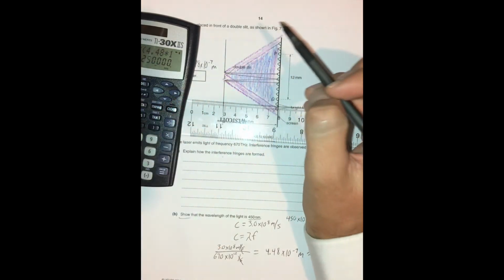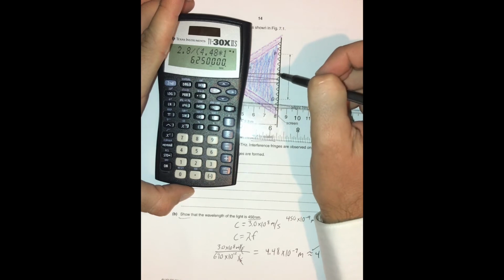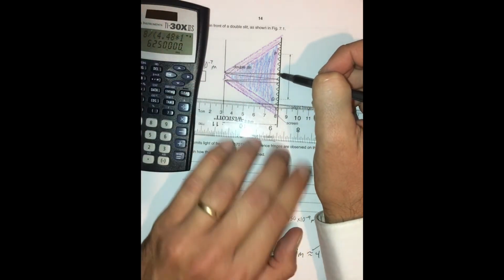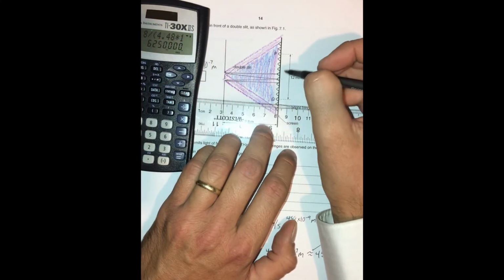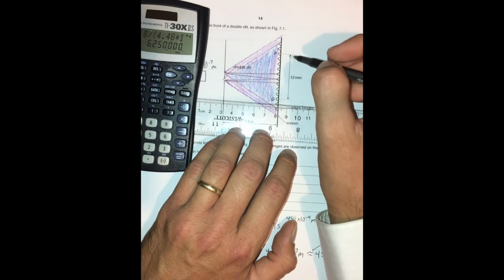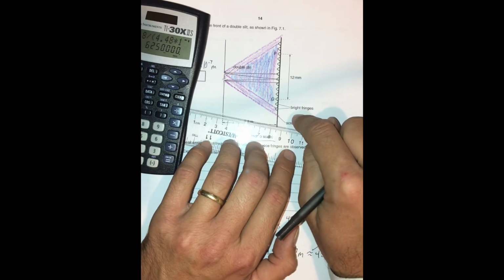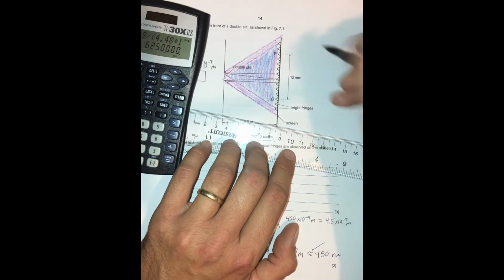It already traveled 6 million waves, and it just went 1 extra one to get here. It had to go 2 extra wavelengths to get here. So when the path difference is some integer multiple of the wavelength, that's where we see constructive interference. And for light, that's observed as bright fringes.